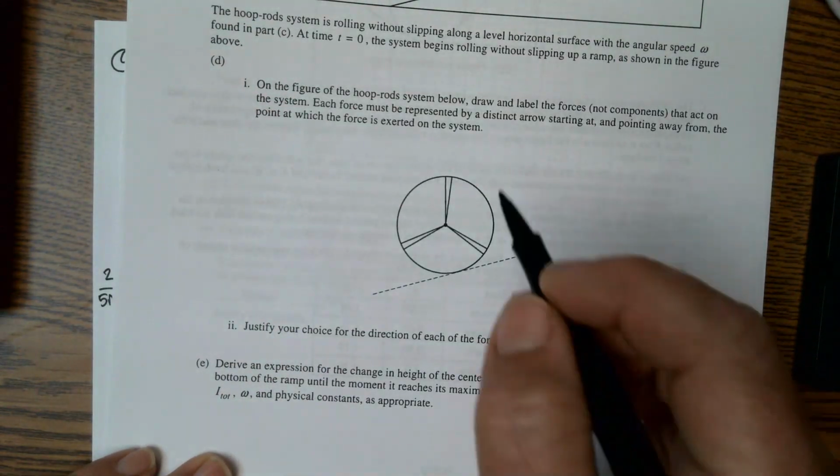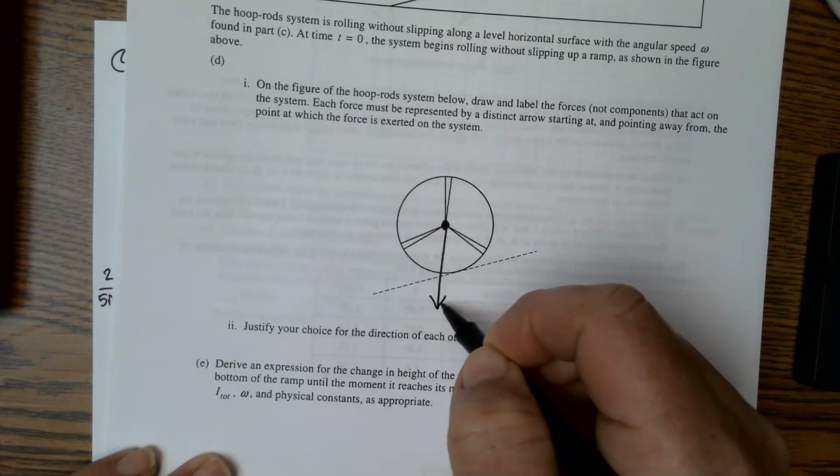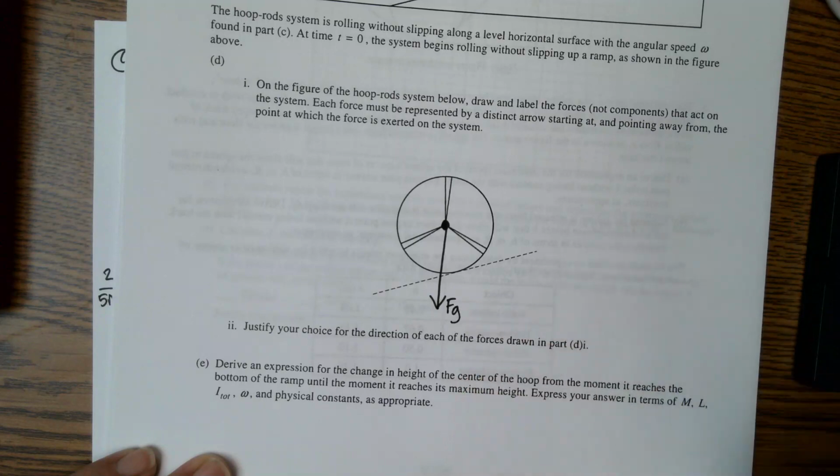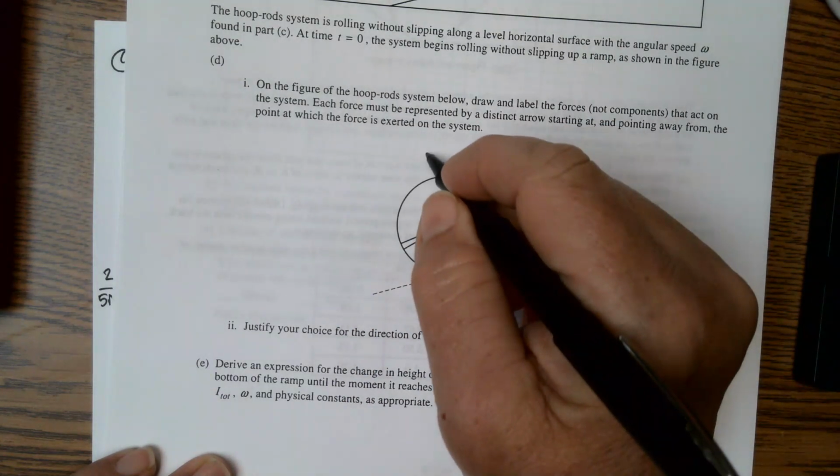So the very first force I think of is the force of gravity. That's by far the first force that I always think of. This is on a surface. Anytime anything's sitting on a surface, I think normal.